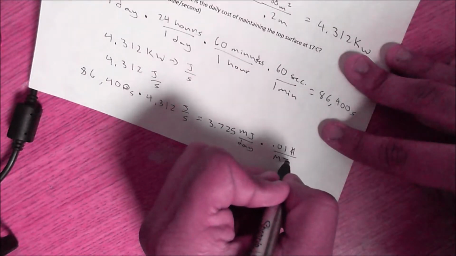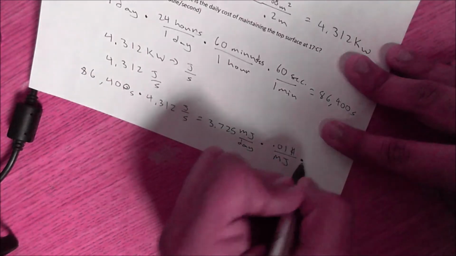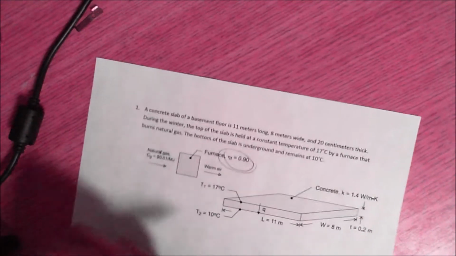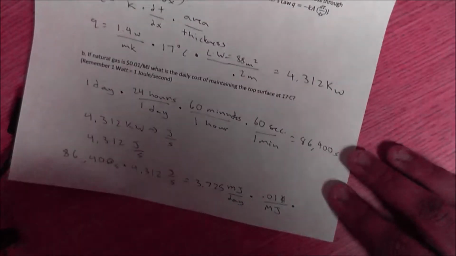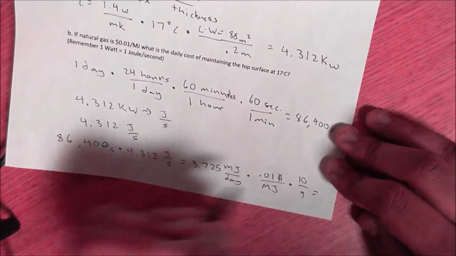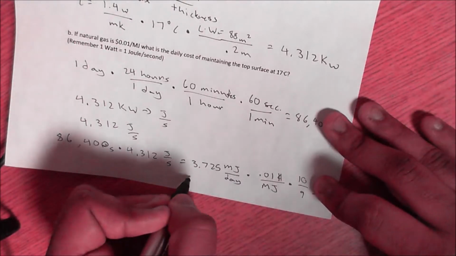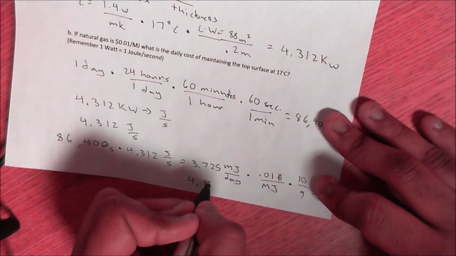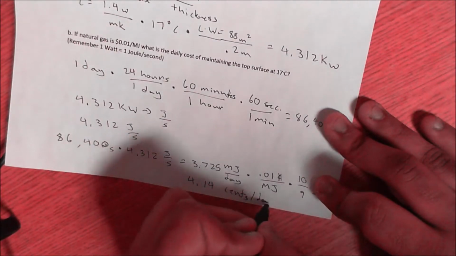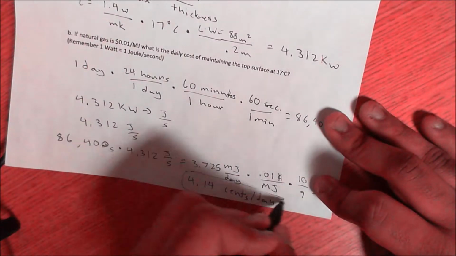Now we take that value and multiply that by 0.01 cents per megajoule times our thermal efficiency, which is up here, which ends up being 10 over 9, giving us an answer of 4.14 cents a day in order to maintain this concrete slab at our given temperature.